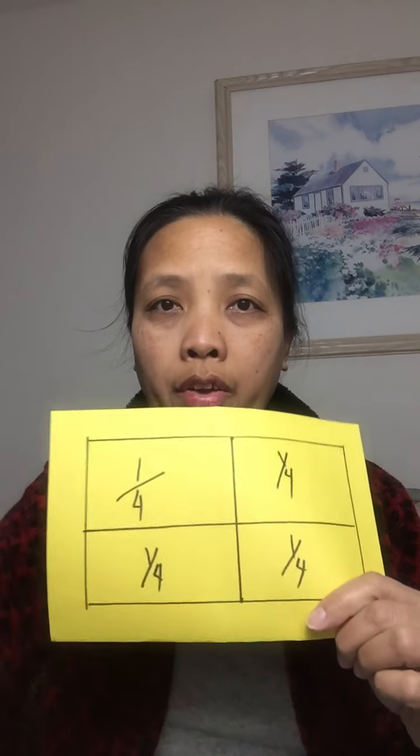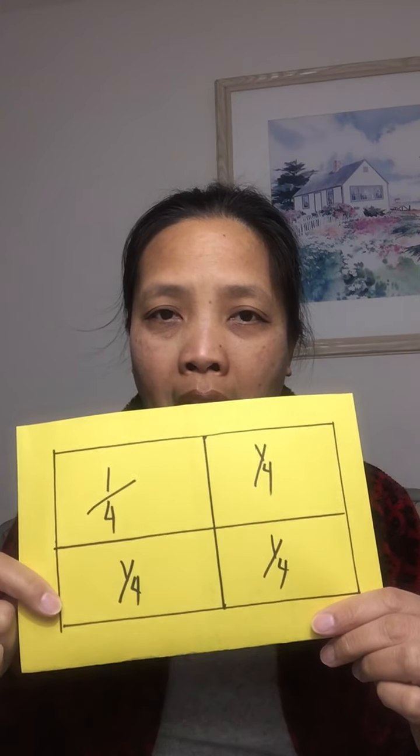So, one part of this rectangle now is what? 1/4, correct? So one part is 1/4. Alright? So that's why we're saying that a quarter is equal to 1/4. Now look at this one. I'll show you this. So each part of that rectangle you have is 1/4, right?